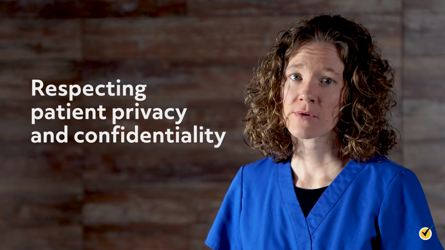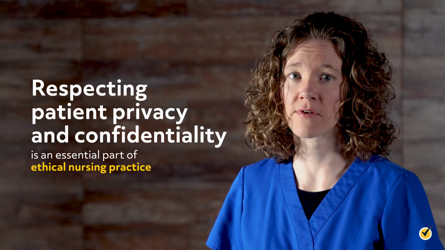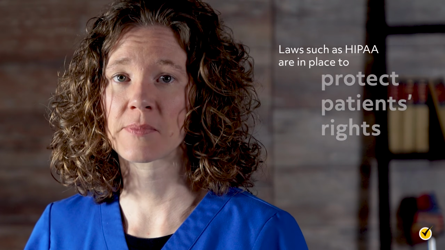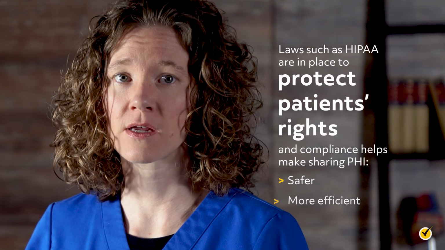It's important to remember that respecting patient privacy and confidentiality is an essential part of ethical nursing practice. Laws such as HIPAA are in place to protect patients' rights, and compliance helps make sharing PHI safer and more efficient.